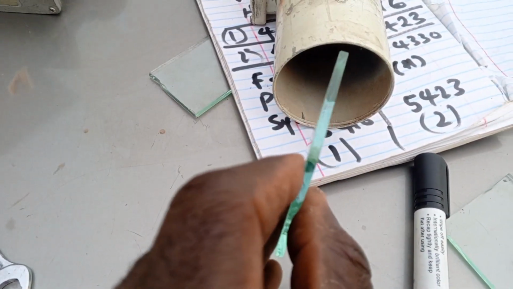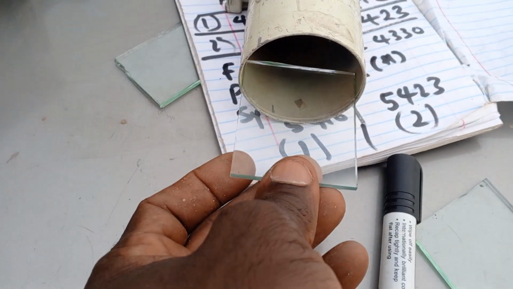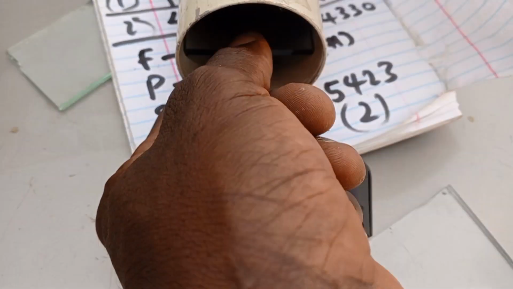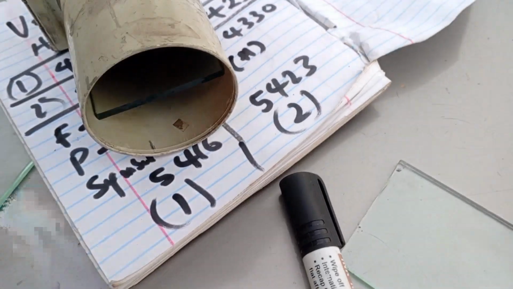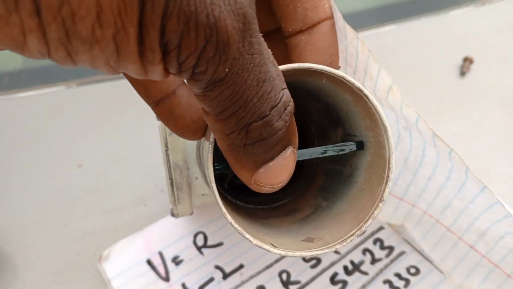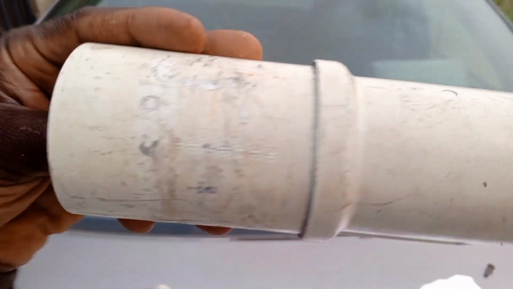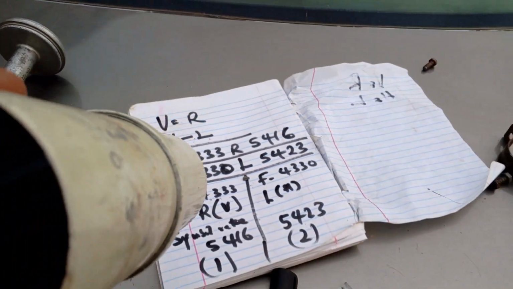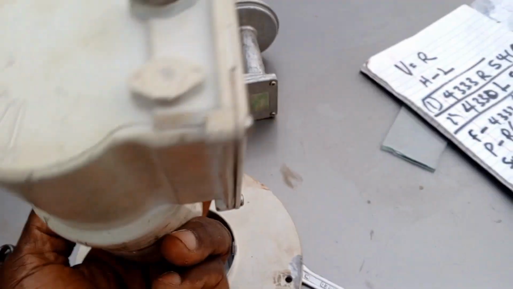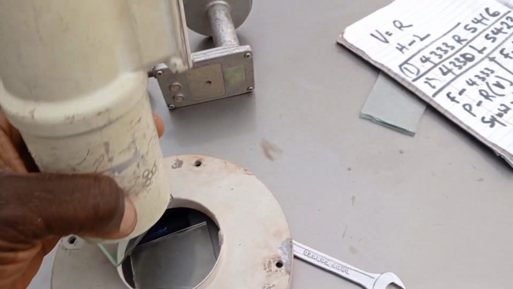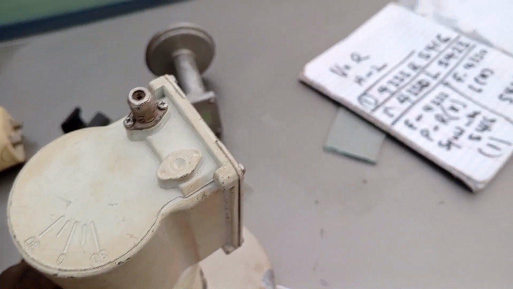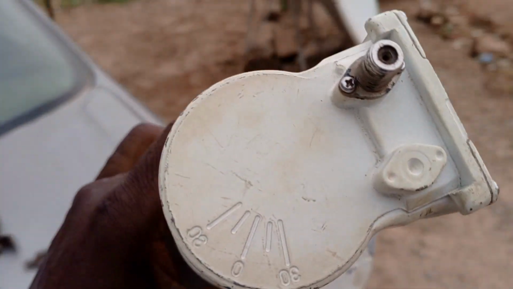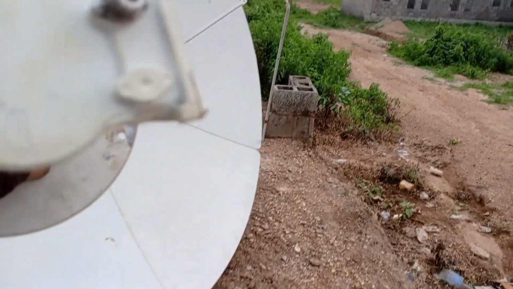The other one we did like this because it was vertical. That's horizontal. Put it like this. So this is how you set up your horizontal, like this. So that's how you set it up. Then you insert it into this place. That is the LNB seat, like this. Tie it like this. Then you move it to where your dish is.